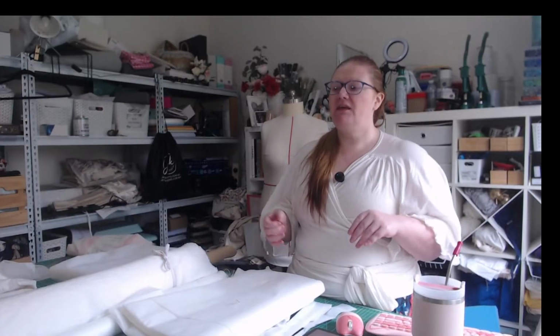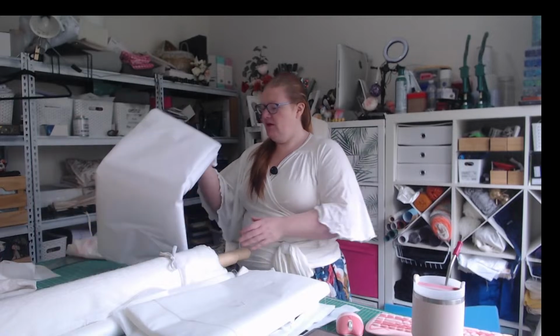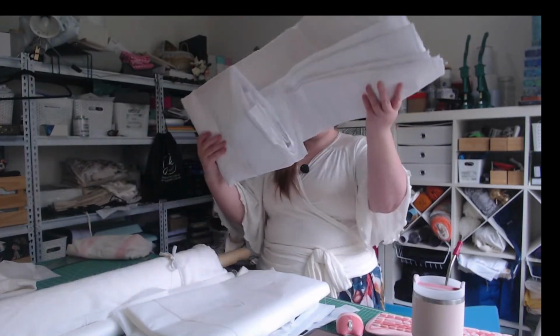A really thin quilting batting can be used as a really great interfacing for jackets, or a thick one. Go full hog, my friends. If you want a super warm, really thick plush jacket, a really great quilting batting is going to be amazing for that. Let's talk about a woven non-fusible interfacing.